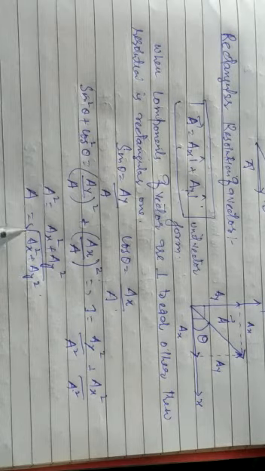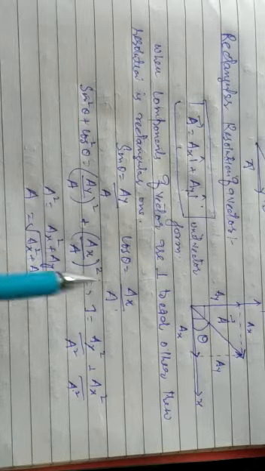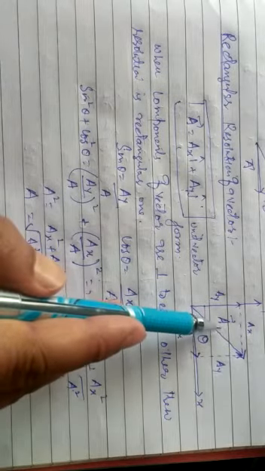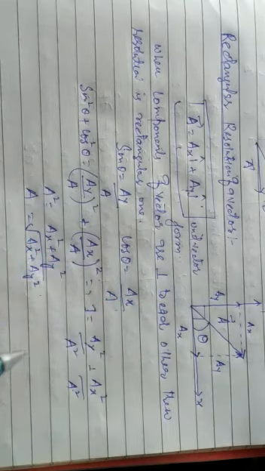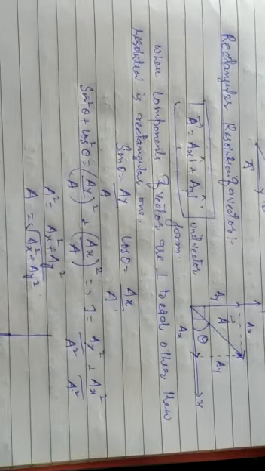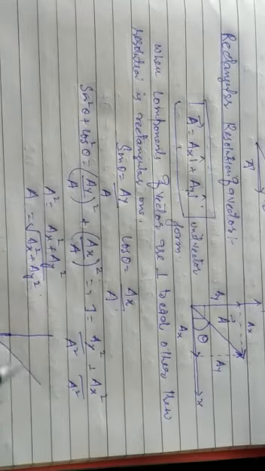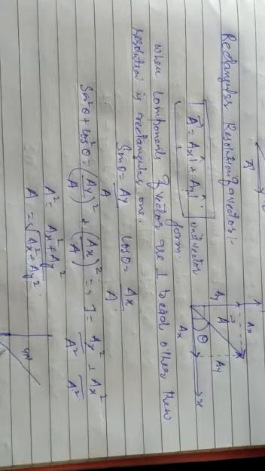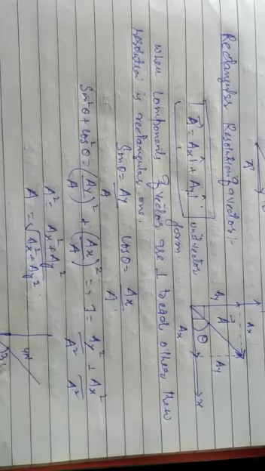Listen carefully to what I am saying. I will take an example so that you will get it. Let this vector a be 4 newton and it is making an angle of 30 degrees here.